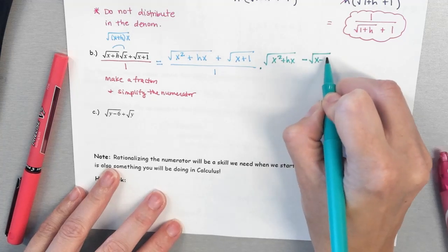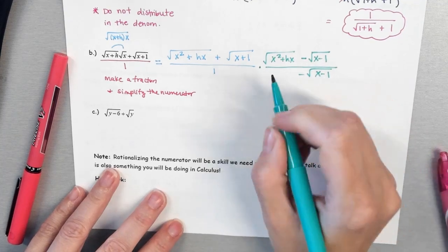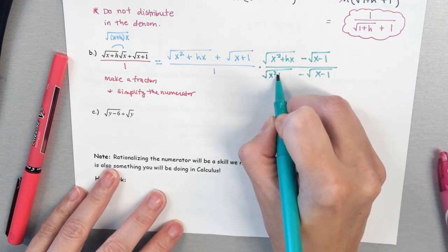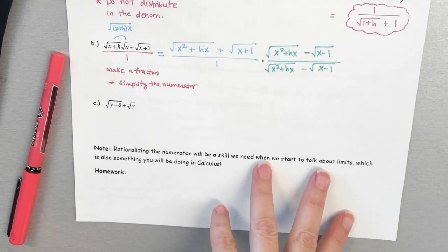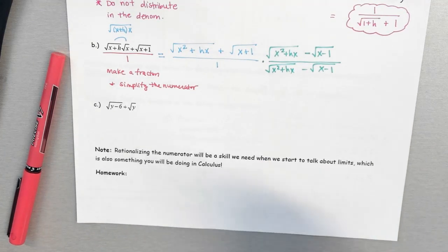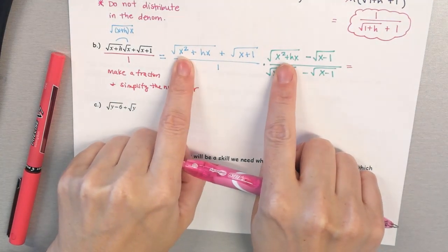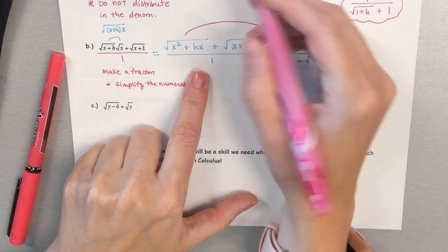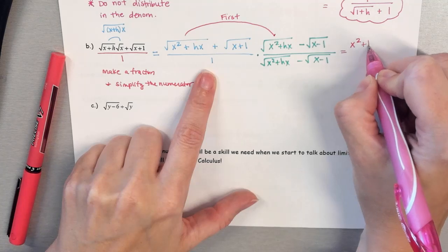minus x minus 1 in the square root. All right, so if I multiply these two together, first times first, these are the first ones I'm multiplying, I just get x squared plus hx.